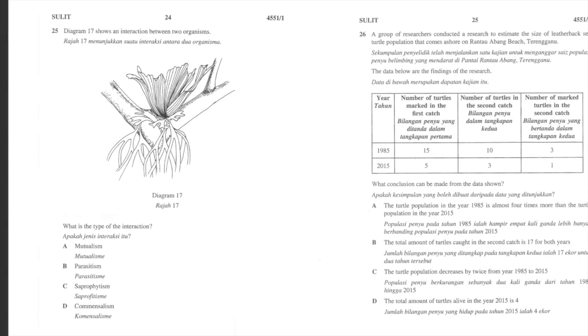Okay, what is this interaction? Ni senang je. Jawapan ni adalah D, commensalism. Okay, commensalism tu maksudnya one will get benefit, one will get nothing. It's not affected at all. Okay.